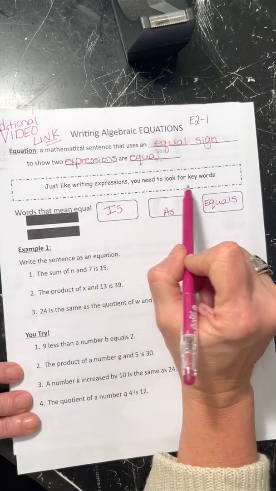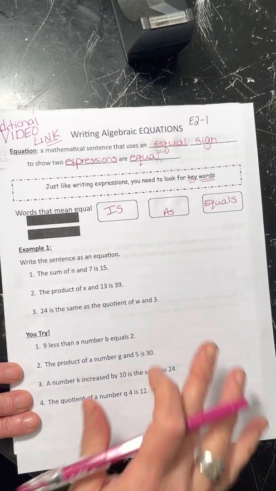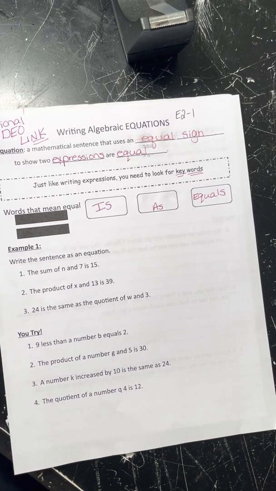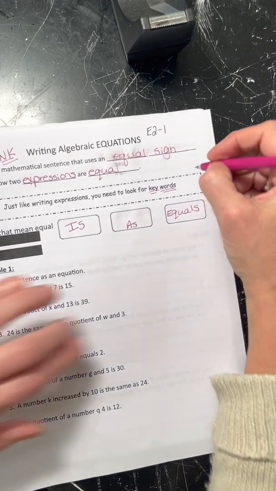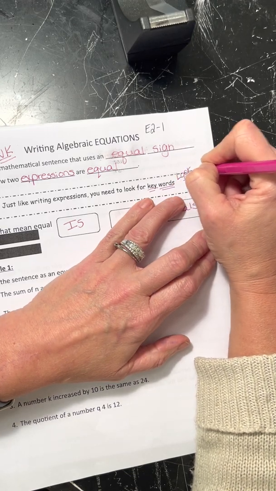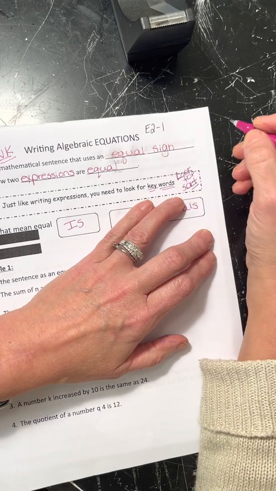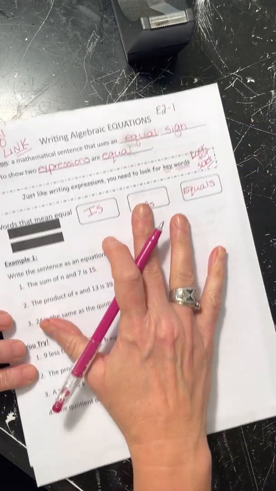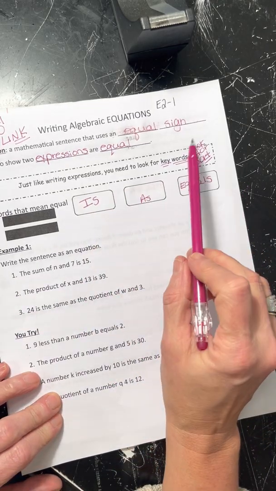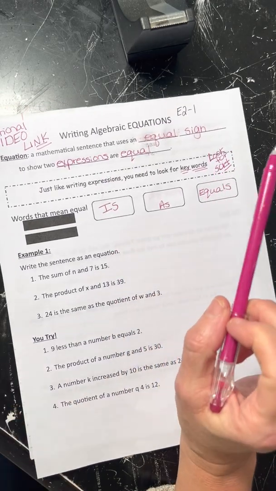Just like writing expressions, you will need to look for keywords. And we did our keyword sort back when we did expressions, and you should still have access to that in your Google Classroom. So I'm going to put a note right here that says look for sort, because you did a math vocabulary sort way back at the beginning of the year, and in that sort we're going to be using those same words.